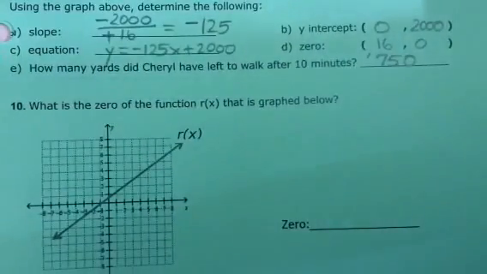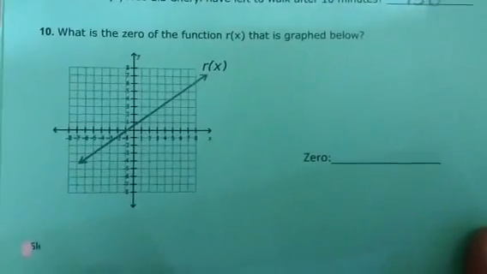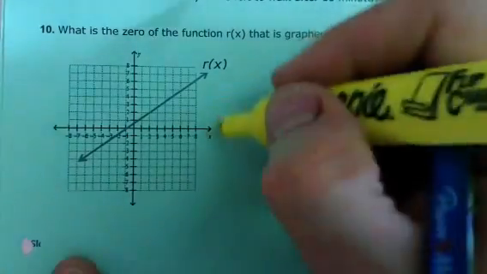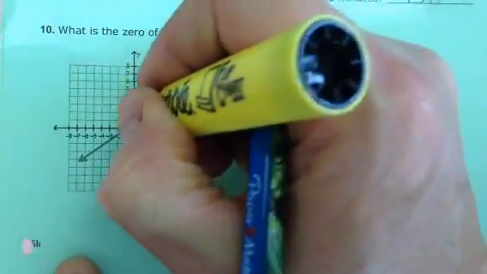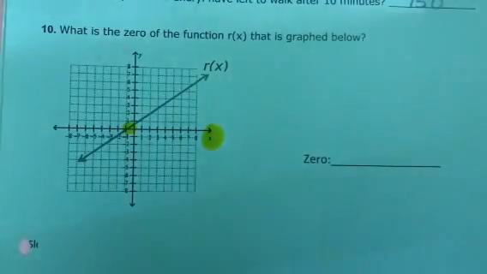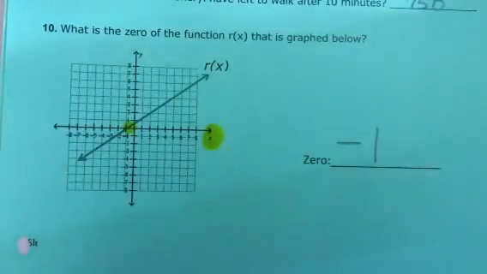And number 10, the 0 again is the x-intercept. Where does it cross the x-axis? It crosses the x-axis right there at -1. The 0 is -1.